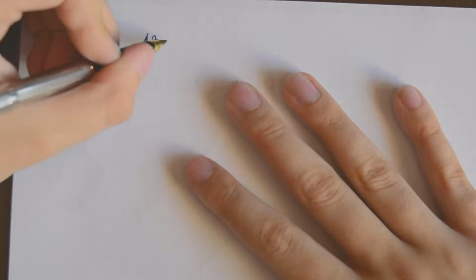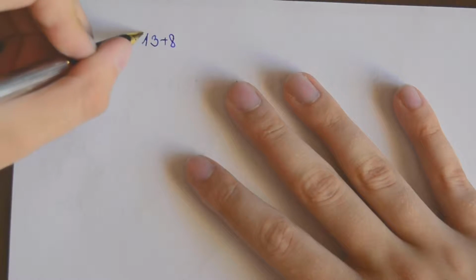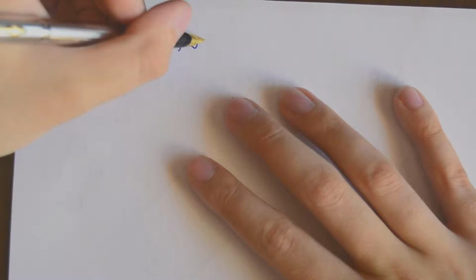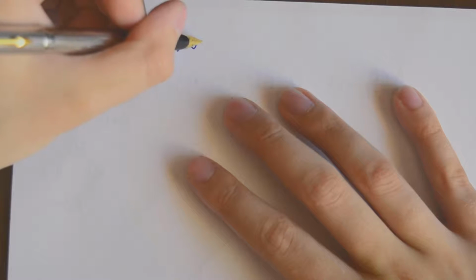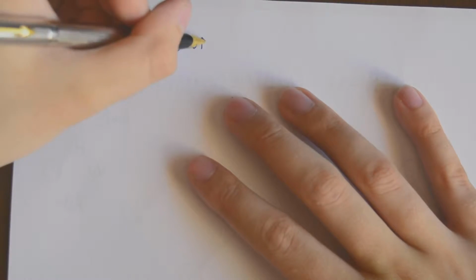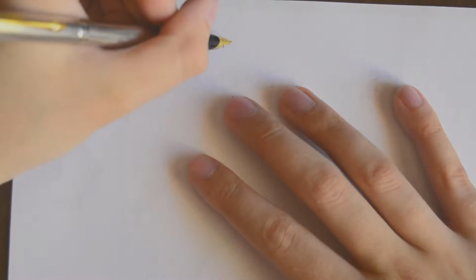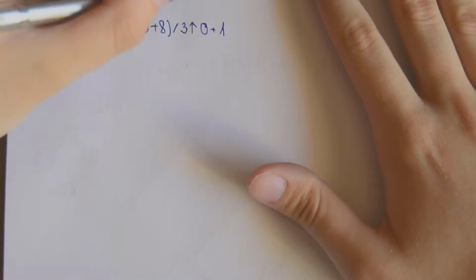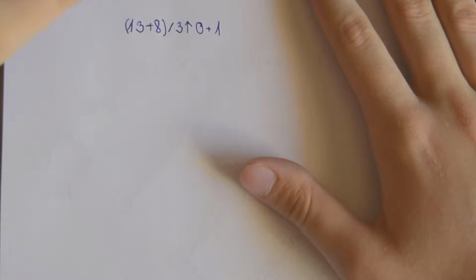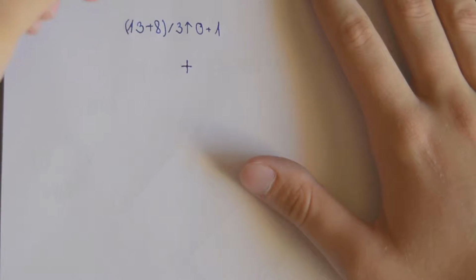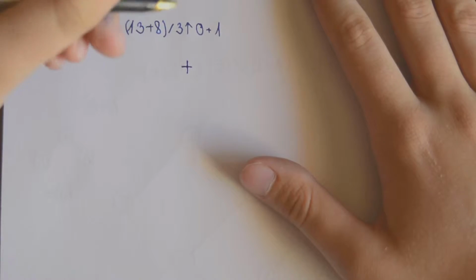So you put down the 3 plus 13 plus 8 divided by 3, and let's make that 3 to the power 0 plus 1. So this is going to be our infix expression. Okay? So we're going to look at the last executed operation and put it down. So we're going to do this without the tree and its whole left side.